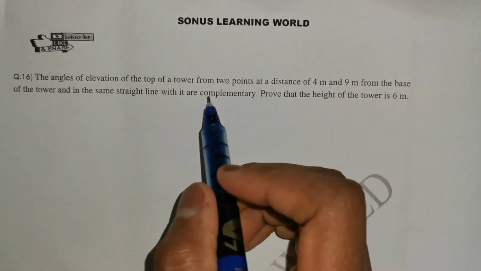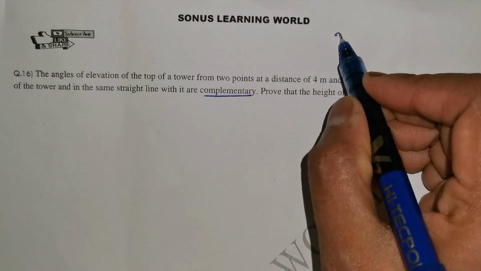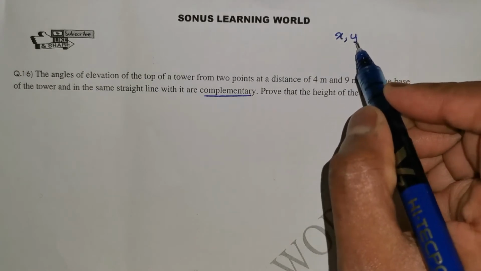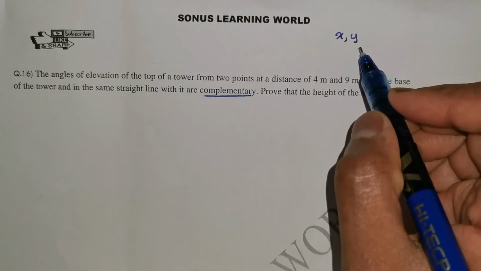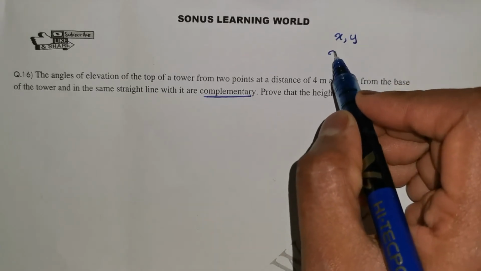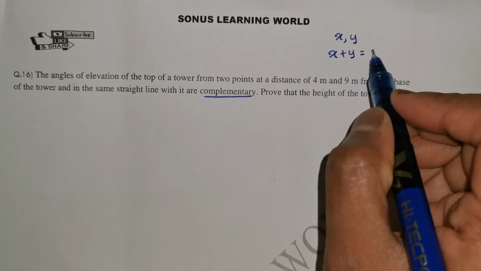What is the meaning of this term complementary? Complementary means the sum is equal to 90 degree. If two angles, for example x and y, are said to be complementary, which means that x plus y is equal to 90 degree. If you add these two angles, the total will be equal to 90 degree. That is the meaning of that.